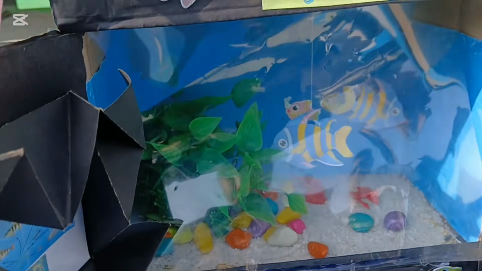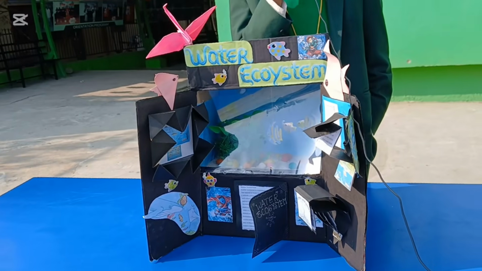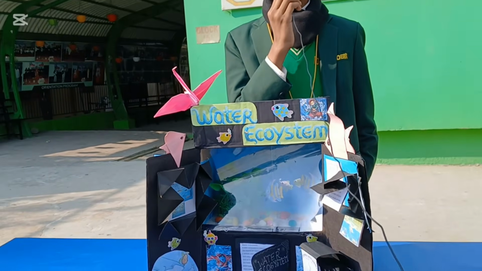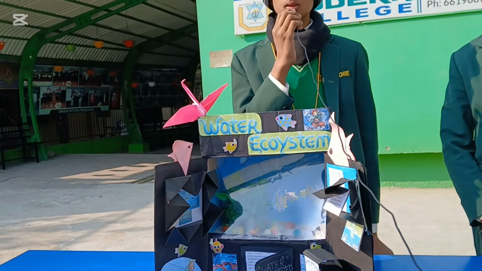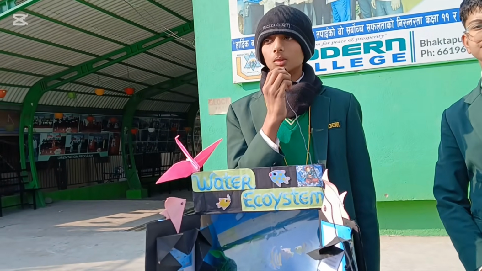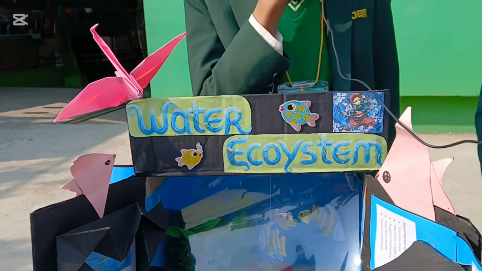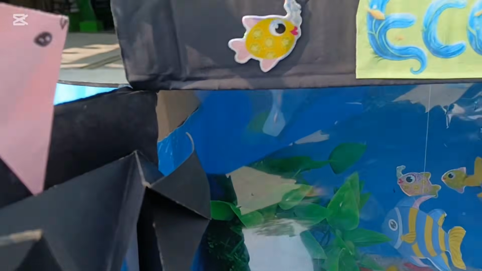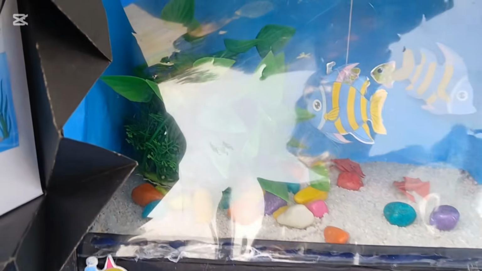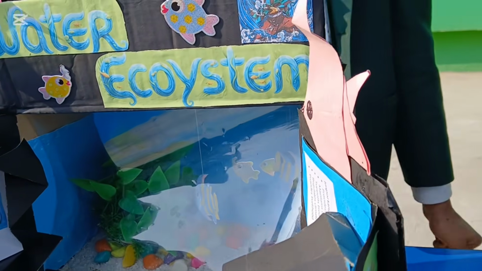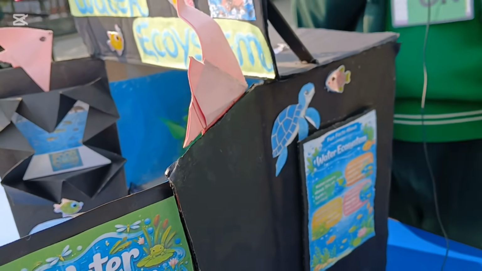Let's talk about life without water ecosystem. Life is not possible without water ecosystem. Water ecosystem provides oxygen, which helps us breathe, which makes life possible. And water ecosystem helps to provide habitat for aquatic animals. It helps to provide food. It helps to balance the environment, and it helps in proper climate. Thank you.